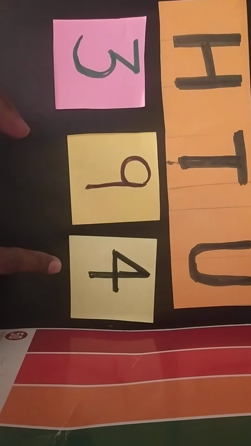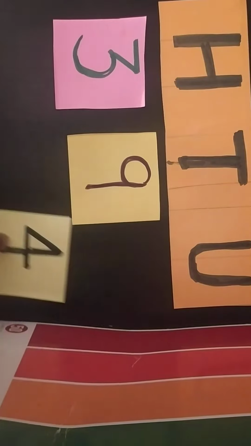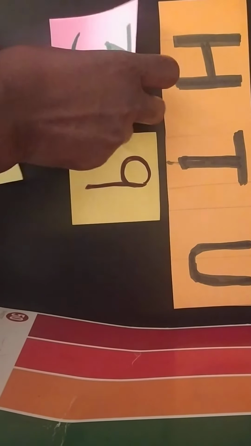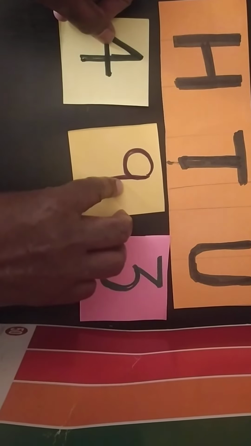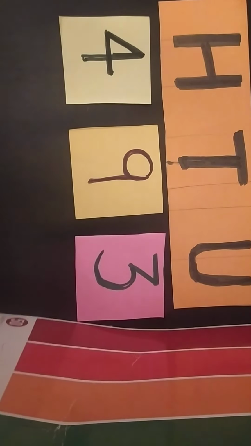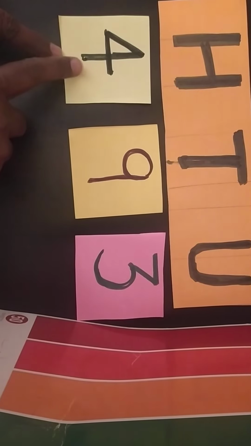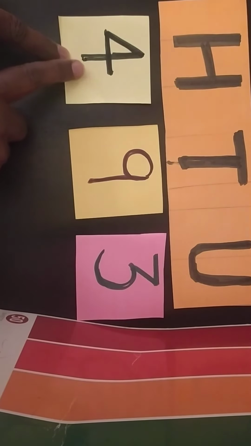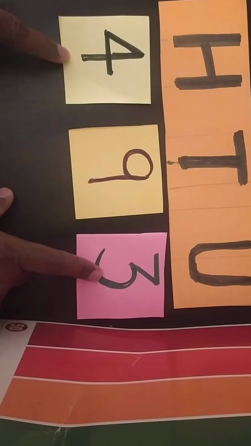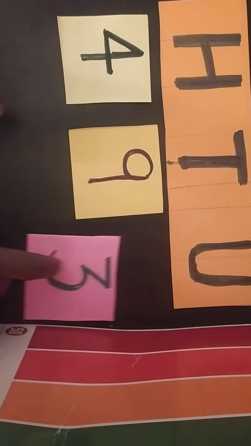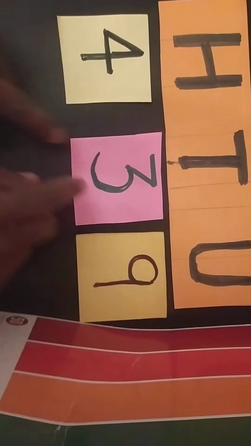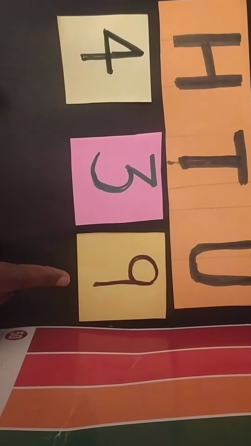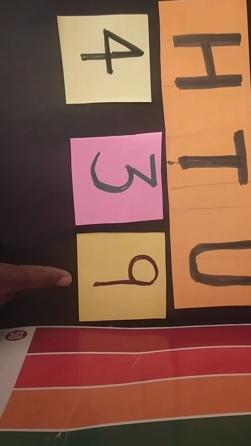Now let's go to the third number. Let's bring 4 in hundreds place. We have 4 in hundreds place now, 493. This becomes the third number. Changing positions of the tens and the units, we have 439. This is the fourth number.